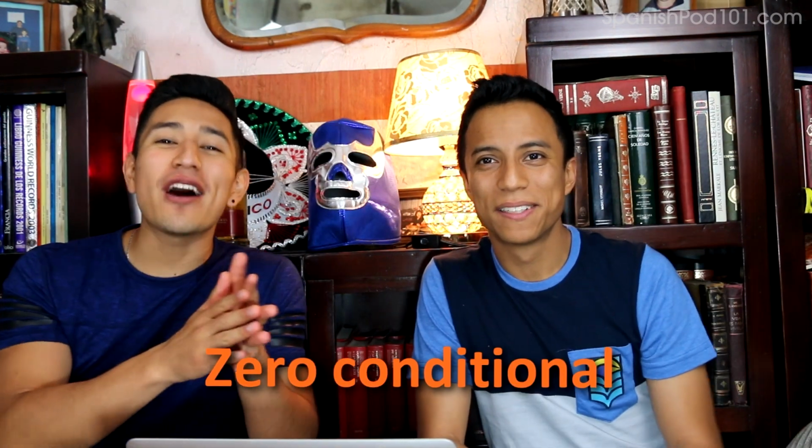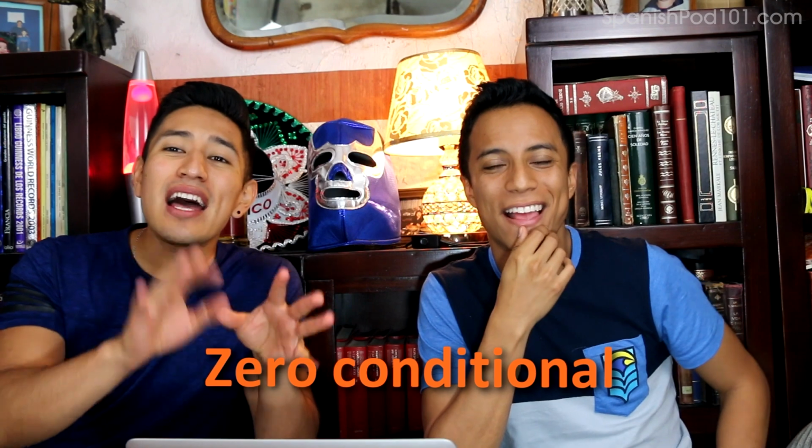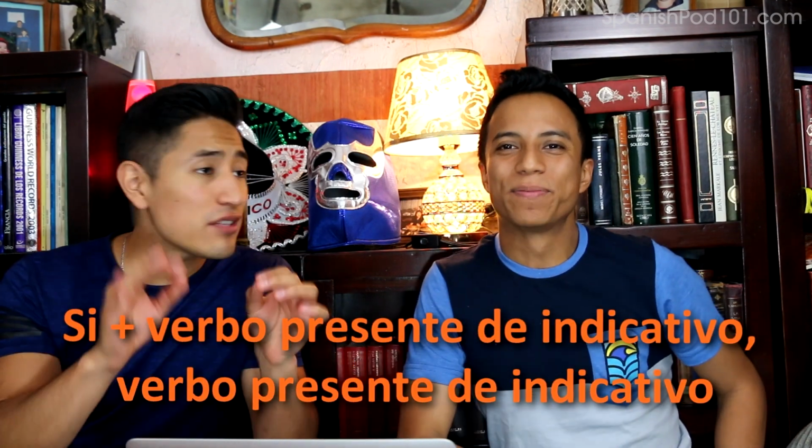Okay, guys, so the first one is the zero conditional. And the structure for this conditional is the following. Si followed by un verbo en presente de indicativo, coma, y un verbo en presente de indicativo. Okay, so this zero conditional works the same as in English. It talks about something that is always or usually true.